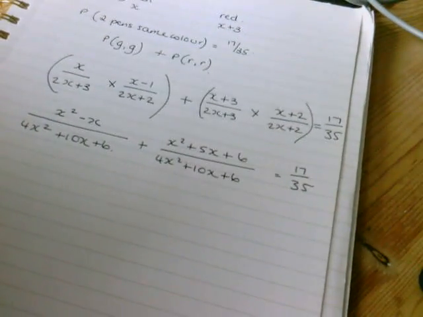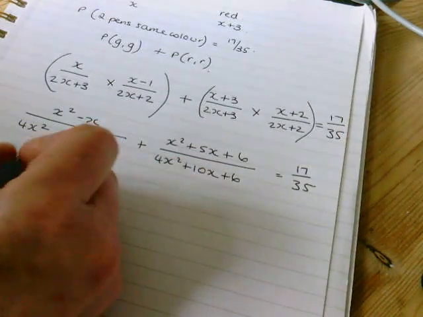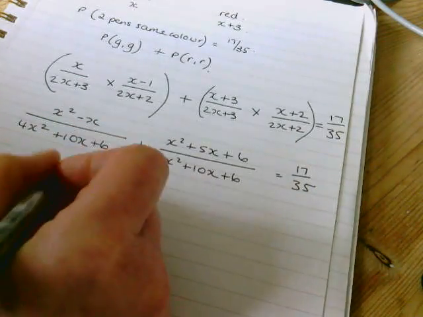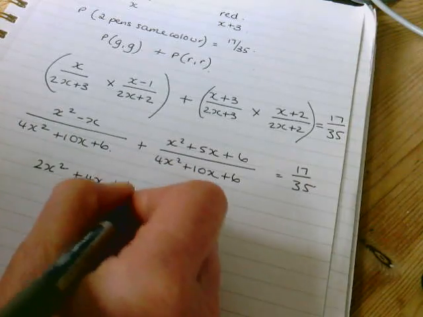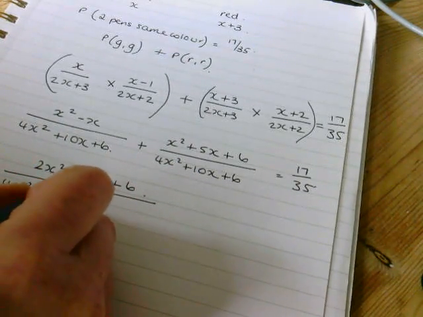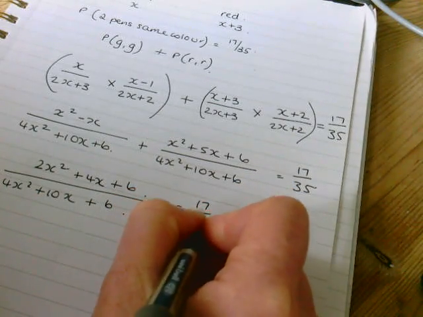So adding fractions, we've already got a common denominator, so we can add our numerators together. x squared plus x squared is 2x squared, minus x plus 5x is plus 4x, and then we've got plus 6. We've got our denominator of 4x squared plus 10x plus 6, and that's equal to 17 over 35.